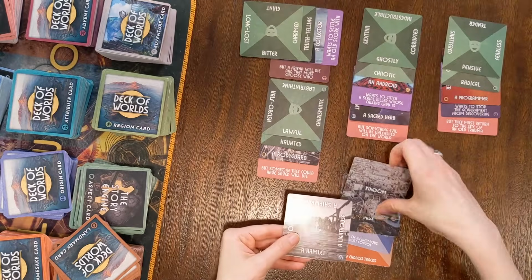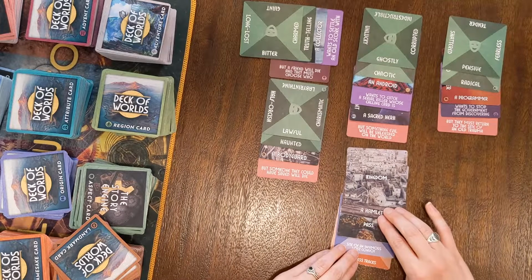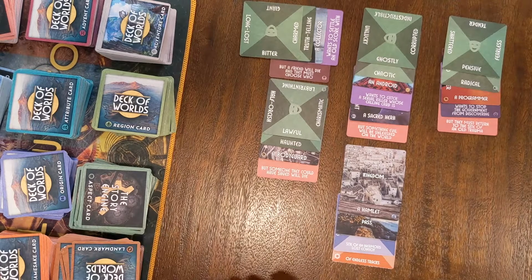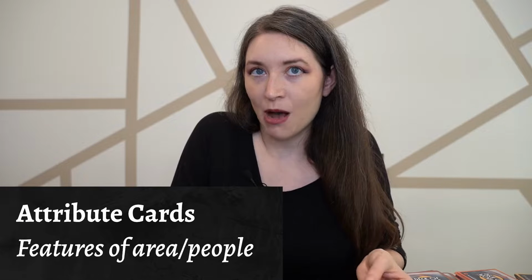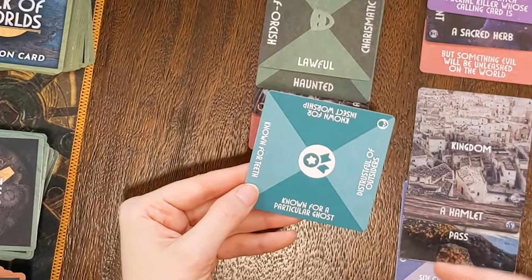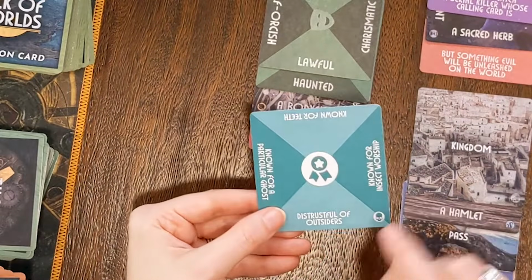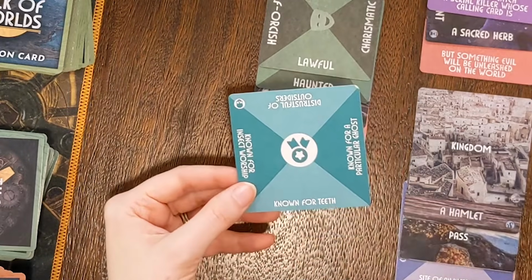I'm going to take this hamlet out here just so that we know that we are creating this hamlet. I'm going to combine it with our Deck of Worlds. We have an attribute card which gives it a little flourish. It tells us what the town is known for, or it kind of adds to the origin. So this is a horror-themed one. We have known for a particular ghost, distrustful of outsiders, known for insect worship, or known for teeth.